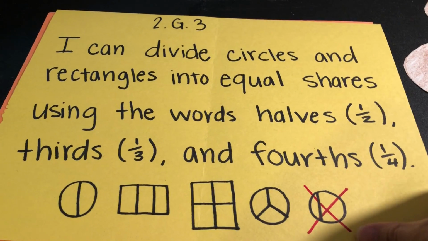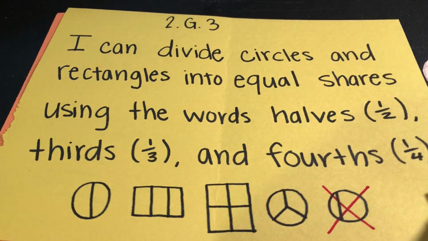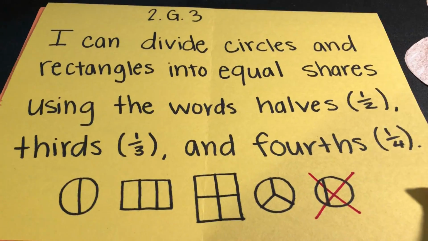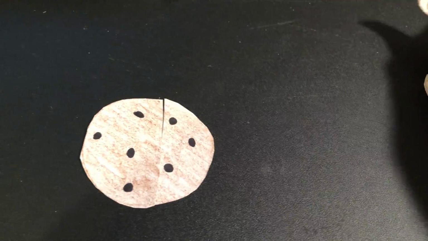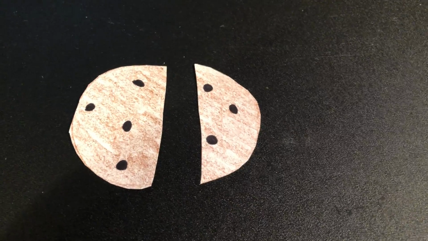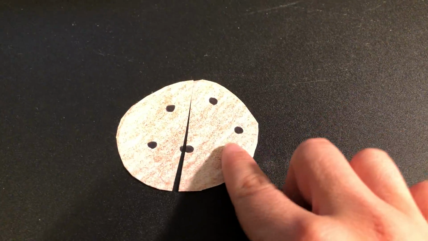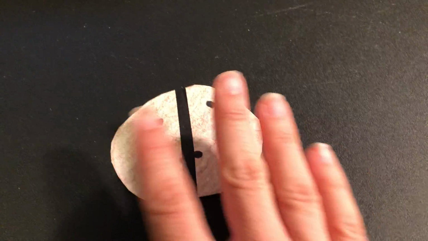Before we get to our standard today, let's talk about equal shares. When we're dividing our circles and our rectangles, we have to make sure that they're equal. I made some paper cookies. Don't they look delicious? If my brother and I wanted to split a cookie, would this be equal? No, I would not want this piece. That's not fair. That's not equal. What about this cookie? I already split it. Is that equal? Yes, those are more fair. When we split our rectangles and circles, we have to make sure that it's fair.